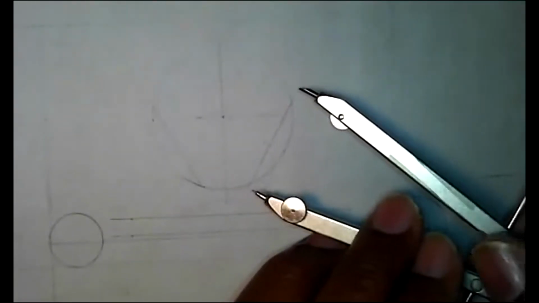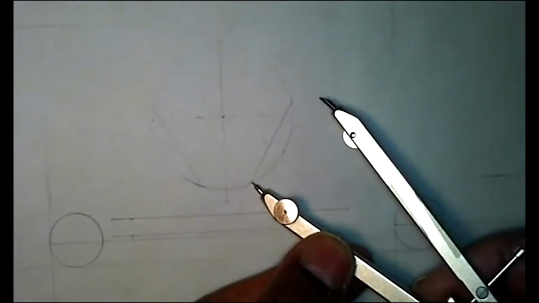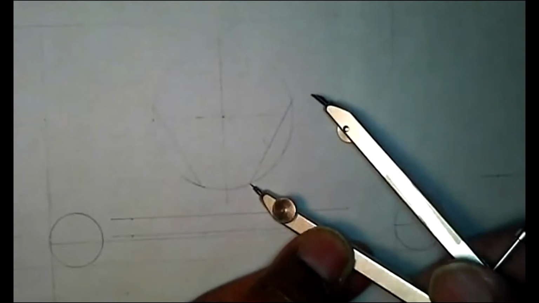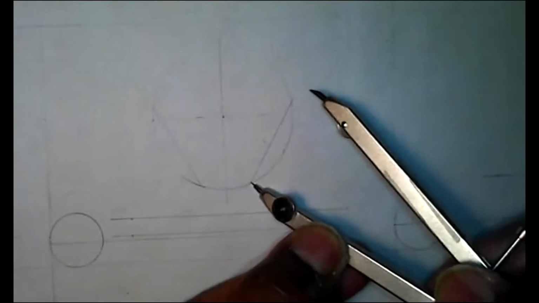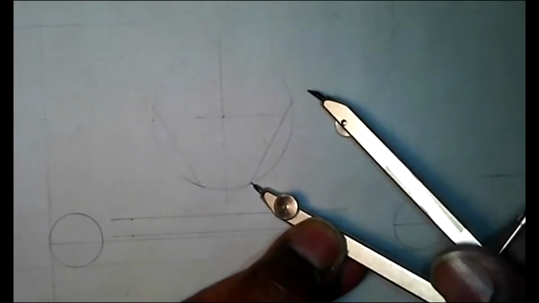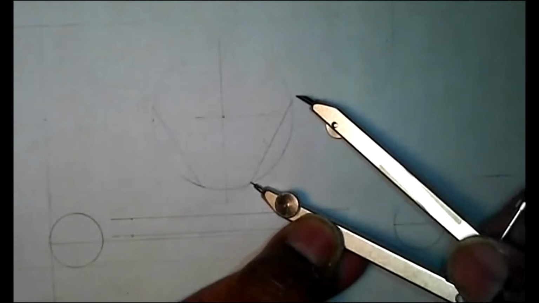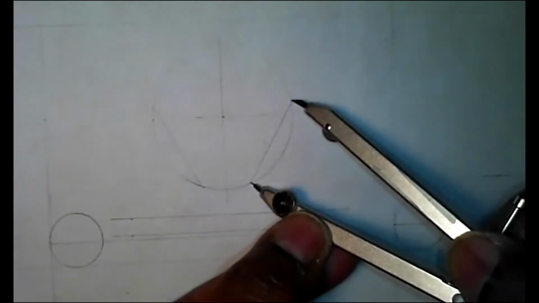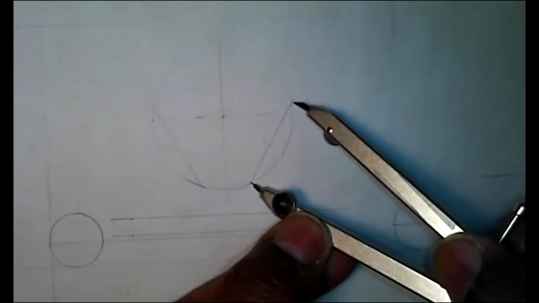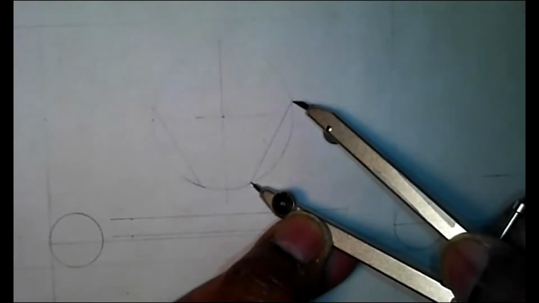Okay, so if you can see what I'm doing here, good. So here's my chord. I'm gonna get up so I can see a little better. I'm placing my needle here at the end of this chord, and then I'm adjusting my lead to the point of my other chord right there. Yeah, that looks good, just a little bit more. Good. See what I did?